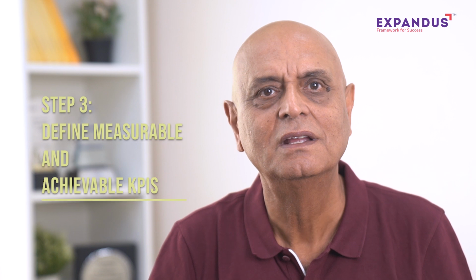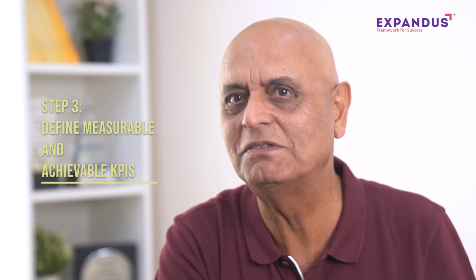Step 3. Define measurable and achievable KPIs. I'm sure you know this, but it's important enough to say it again and again. KPIs should be specific, measurable, achievable, relevant, and time-bound. For example, instead of setting a vague goal like improve cash flow, set a specific KPI such as reduce accounts receivable to 30 days by March.